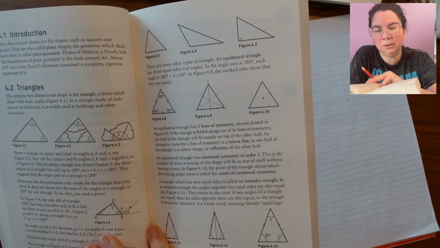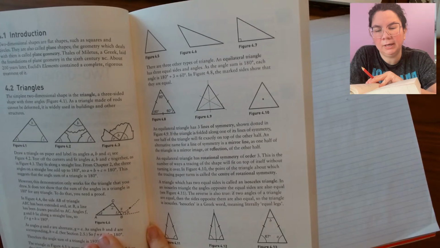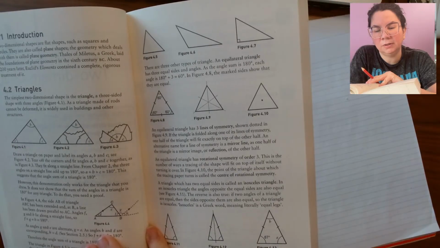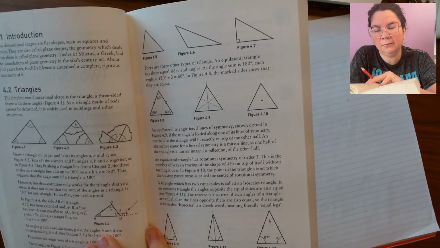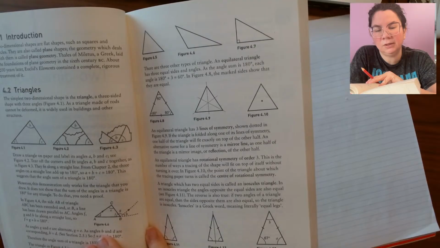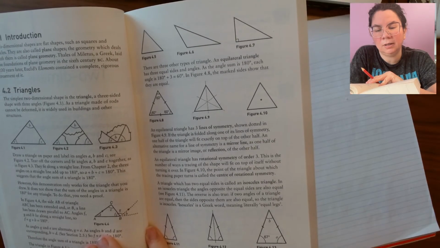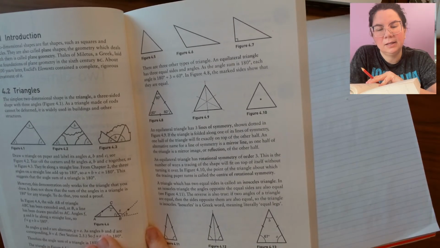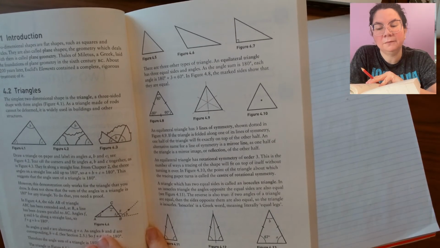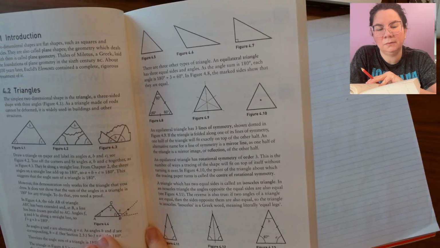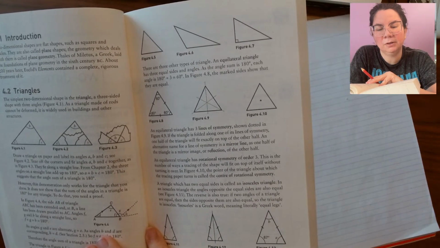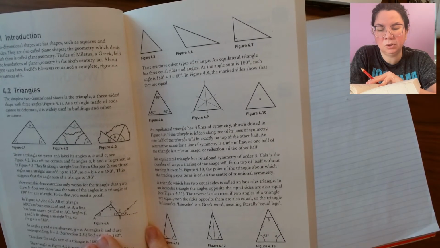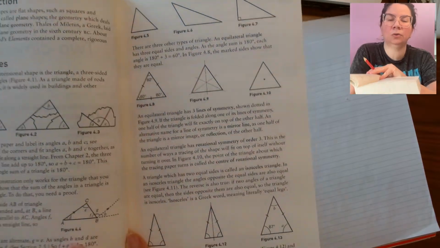If the triangle is folded along one of its lines of symmetry, one half of the triangle will fit exactly on top of the other. An alternate name for a line of symmetry is a mirror line, as one half of the triangle is the mirror image, or reflection, of the other half. An equilateral triangle has rotational symmetry of order 3. That is, the number of ways a tracing of the shape will fit on top of itself without turning it over. In figure 4.10, the point of the triangle about which the tracing paper turns is called the center of rotational symmetry.